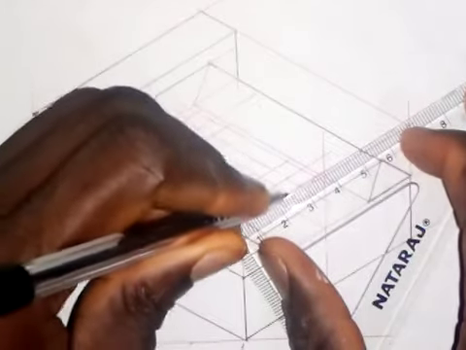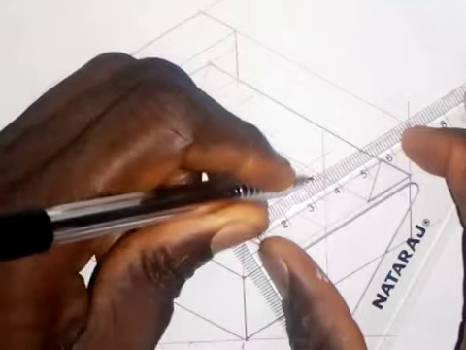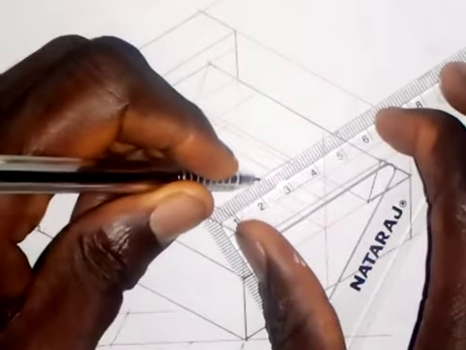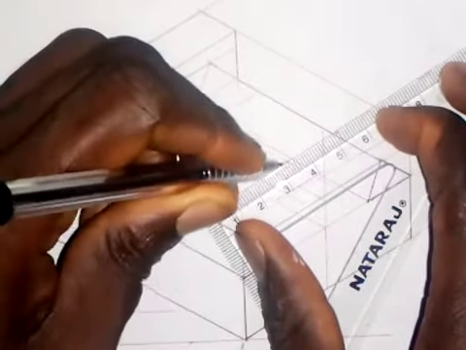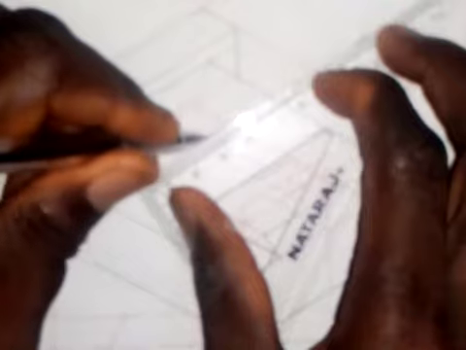So this is one side of the square. This is another side of the square. This is another side here, and this is one side for this square here.